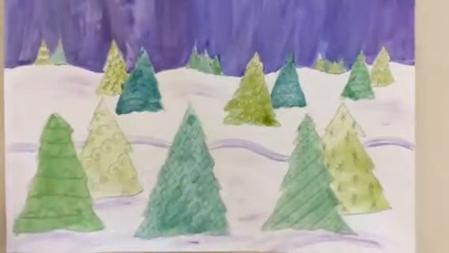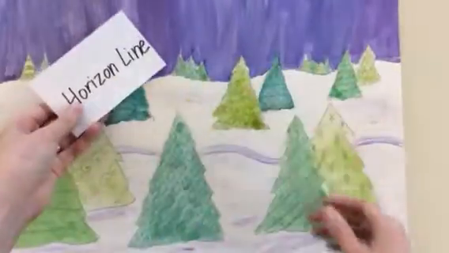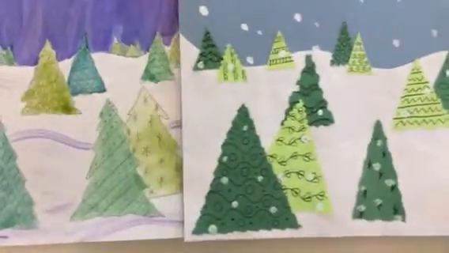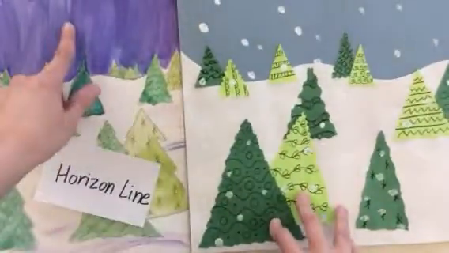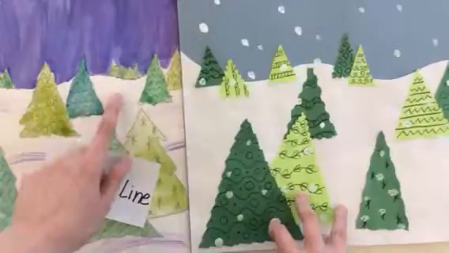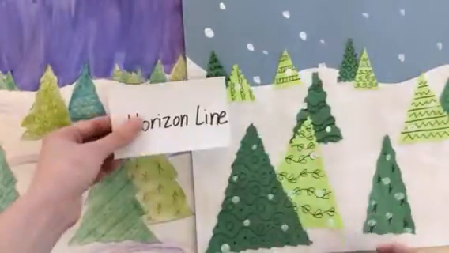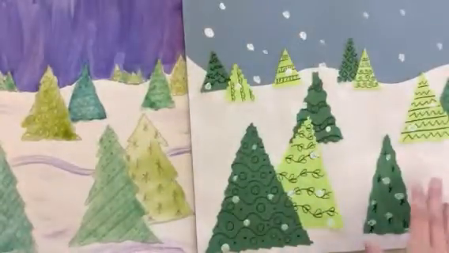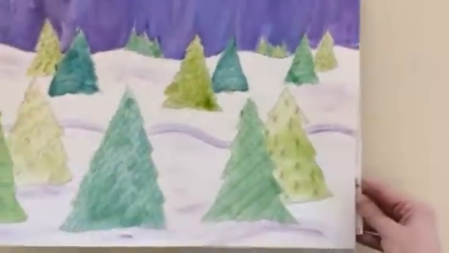There's a couple vocabulary words that we're going to be learning. The first one is horizon line. In both of these works of art, the horizon line is the place where the sky appears to meet the ground. Okay, so that's our horizon line, the sky meeting the ground. In an indoor picture, that would be more like your eye level. So it could be the edge of the table, things like that.